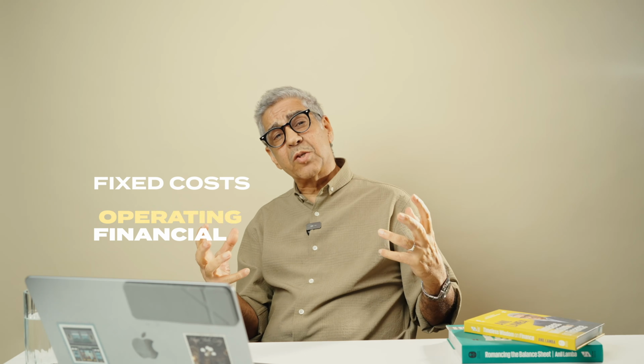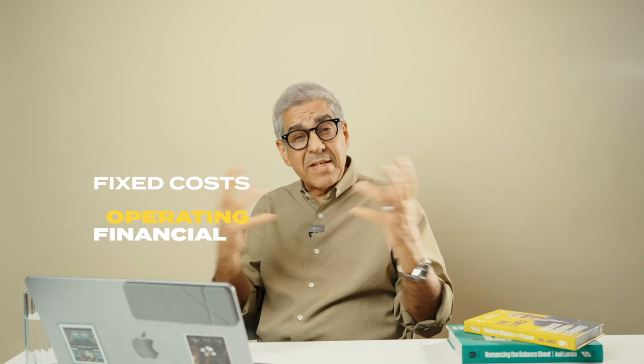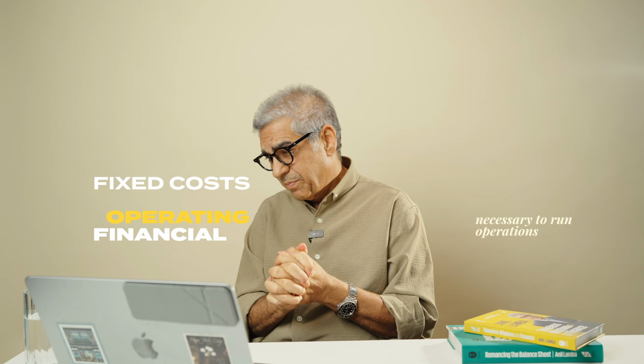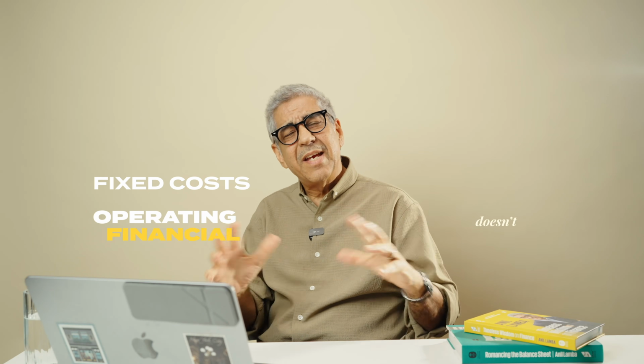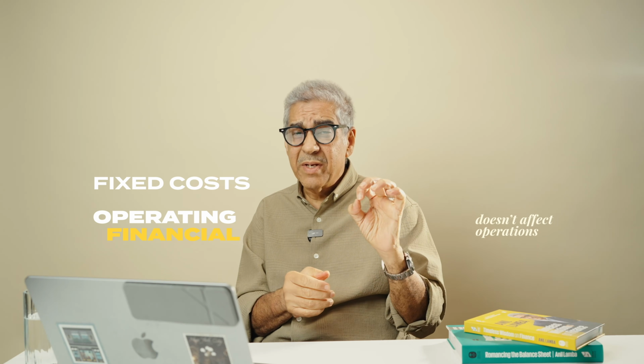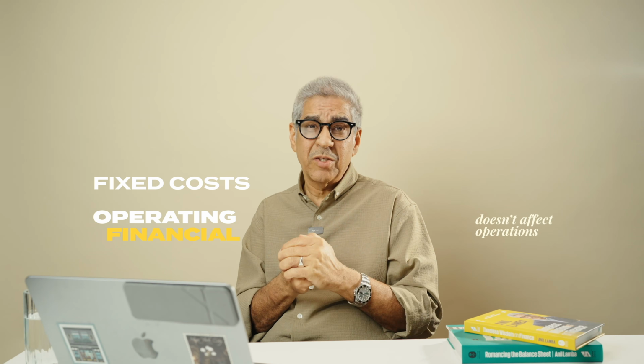There are those fixed costs which are necessary to run operations. Those are called operating fixed costs. And there are those fixed costs where it doesn't matter to operations whether you incur them or not. Those are merely the financial fixed costs, or the interest. Operating fixed costs are by and large beyond your control. They depend upon the nature of operations. You don't decide them. But financial fixed costs are in your control because to borrow or not to borrow is a choice. Nobody puts a gun and says you got to borrow.